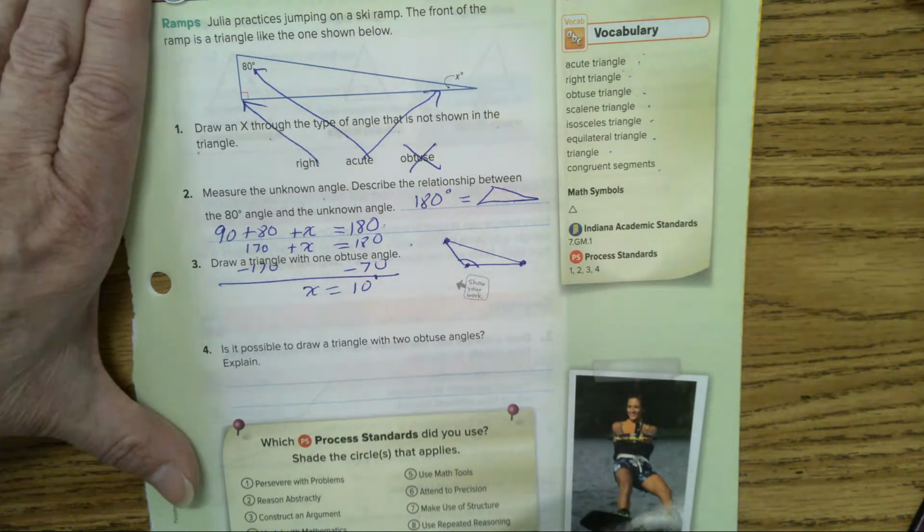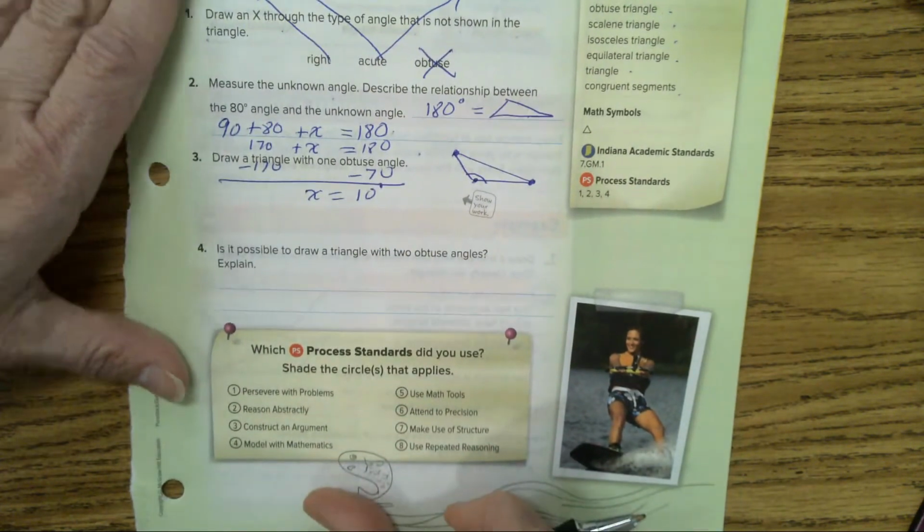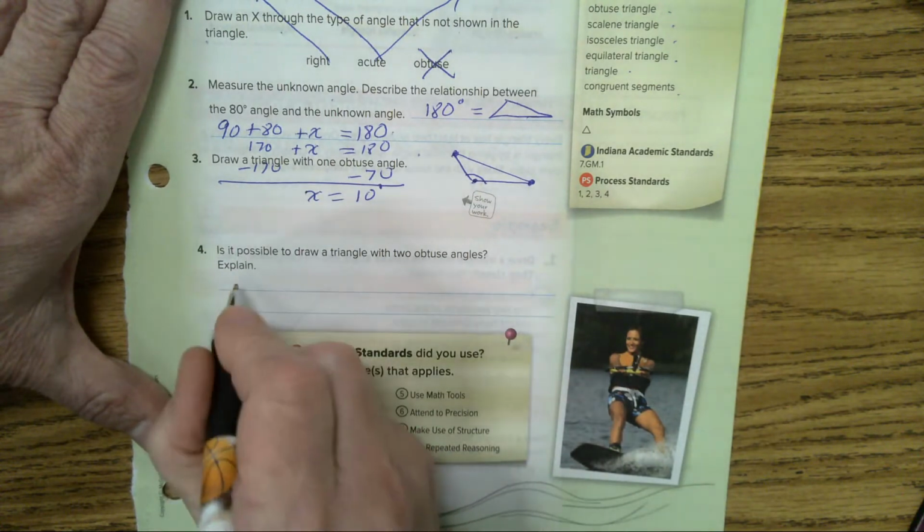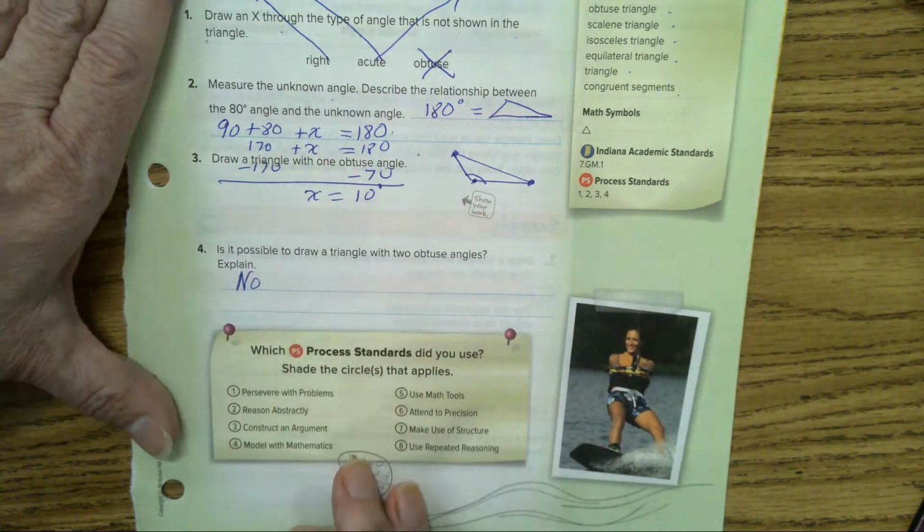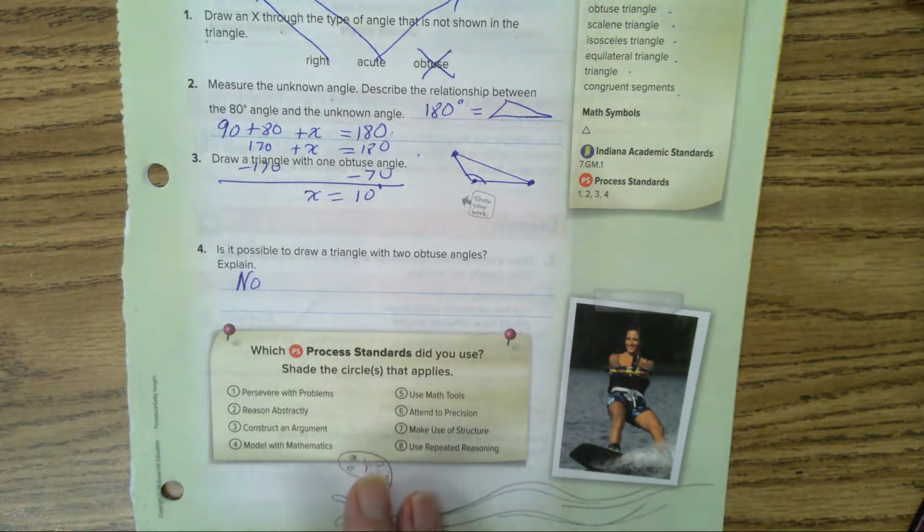Is it possible to draw a triangle with 2 obtuse angles? No. It wouldn't work. It would not have straight lines. It'd have to have curvy lines in it, wouldn't it, in order for that to happen? Yeah. Okay. Now let's go to the next page.